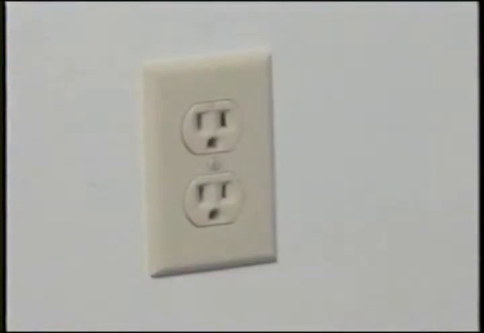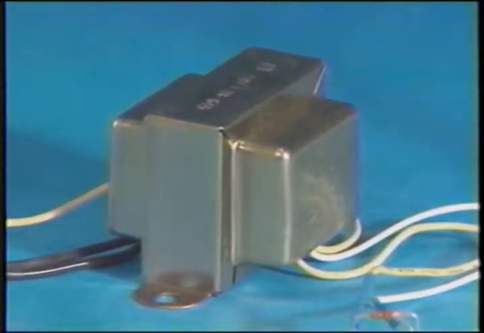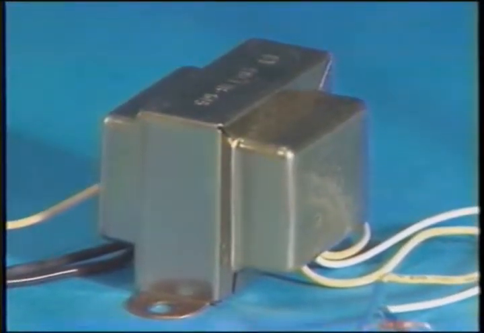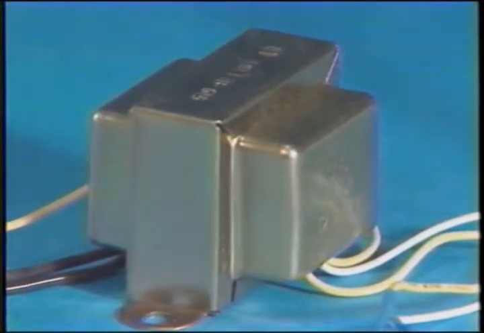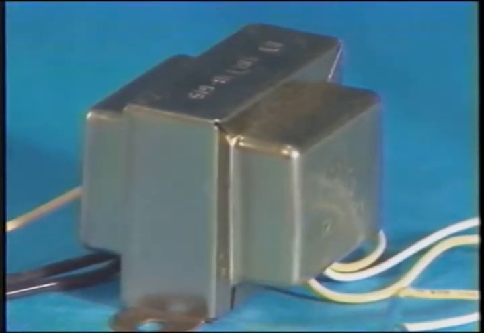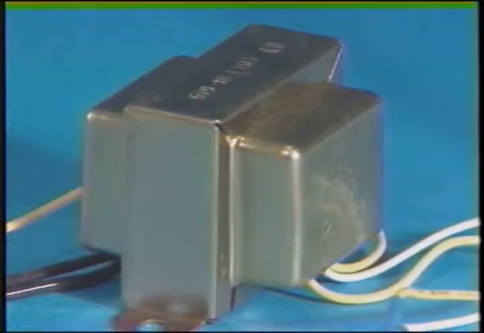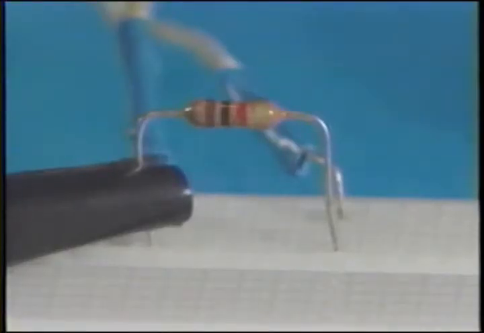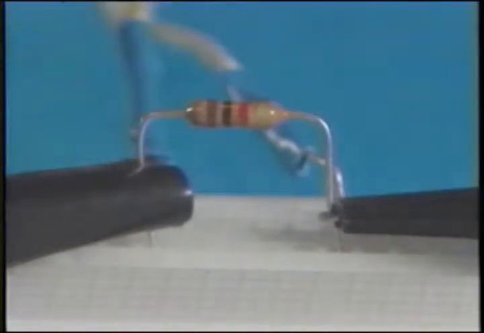Now let's look at some of the values from the example on the oscilloscope. The AC voltage from the wall outlet can be brought into a transformer, which can be used to decrease or step down the incoming 120 volts to a more usable level. Here, a 1,000 ohm resistor is being used as a load. Let's attach the probe leads across the load.